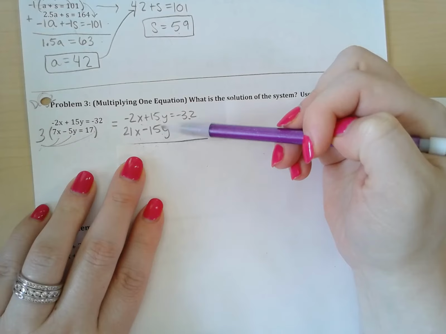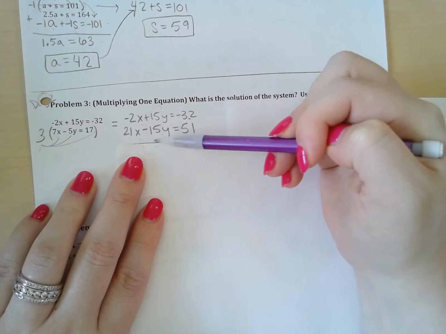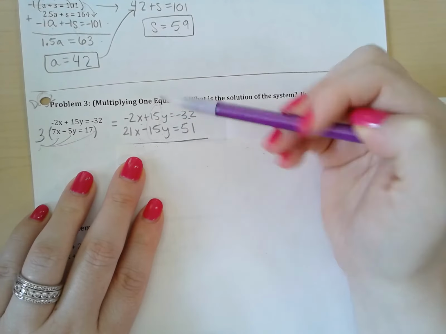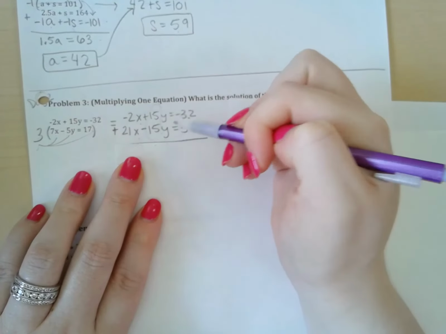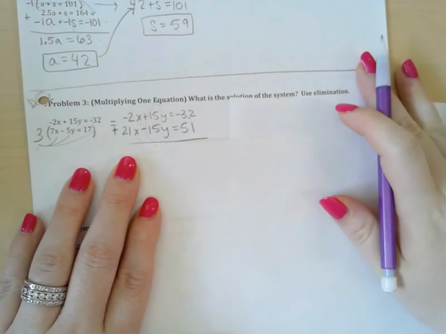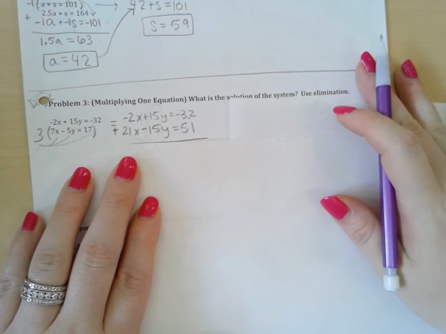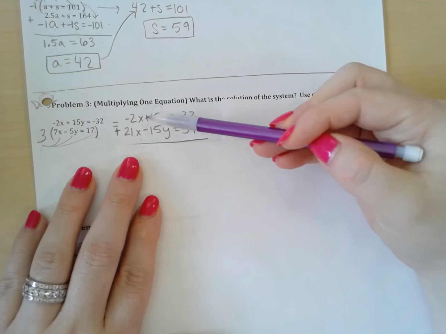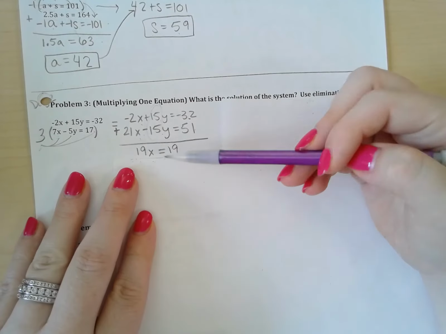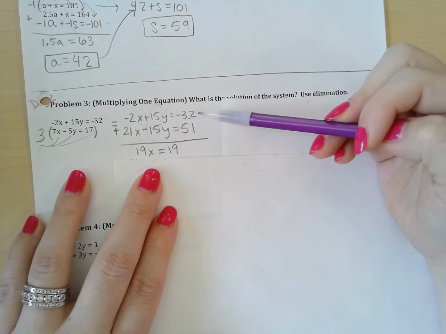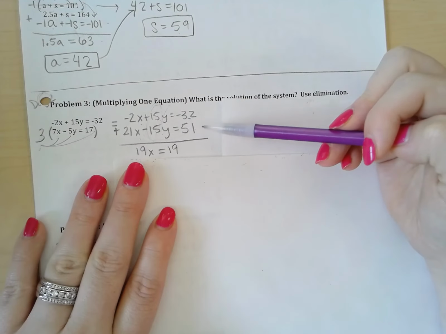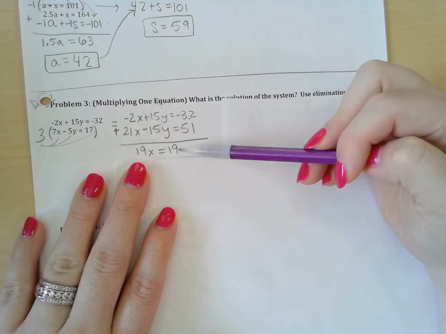Notice now how I have a positive 15 and a negative 15 for my y's. So when I add these two equations together, my y's will eliminate, which is what I want to happen with the elimination method. So I'm going to add: negative 2x plus 21x will give me 19x. My y's will eliminate. Negative 32 plus 51 is 19.